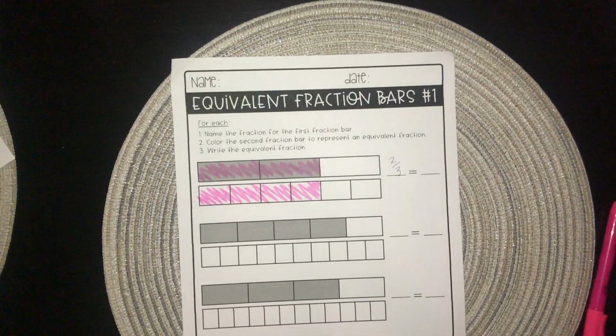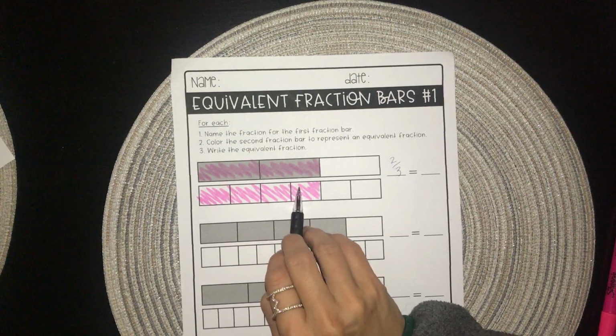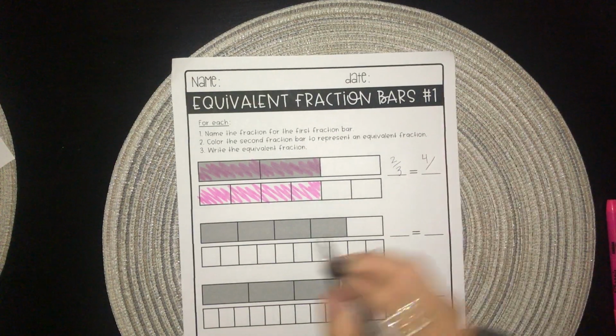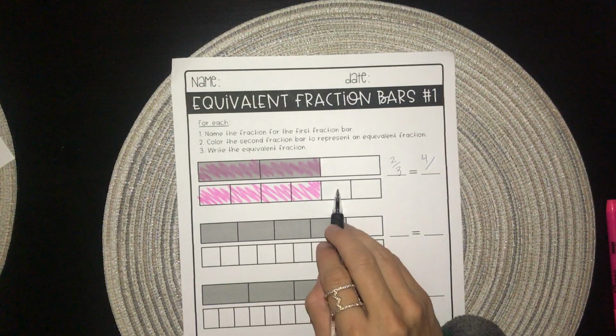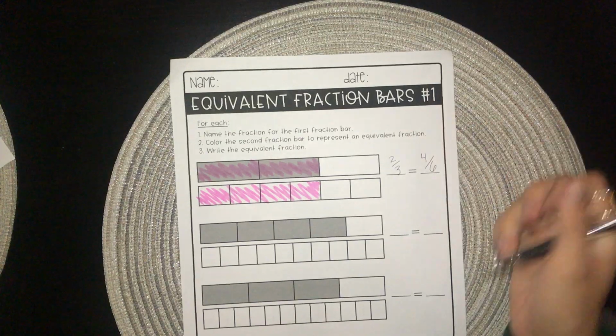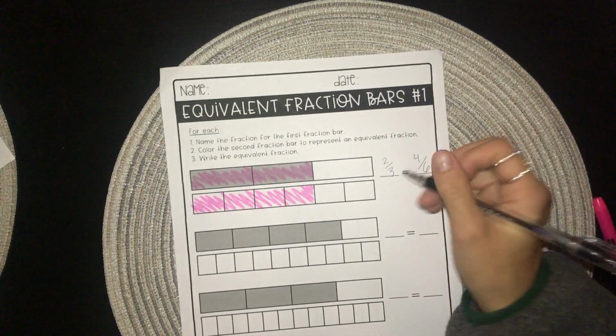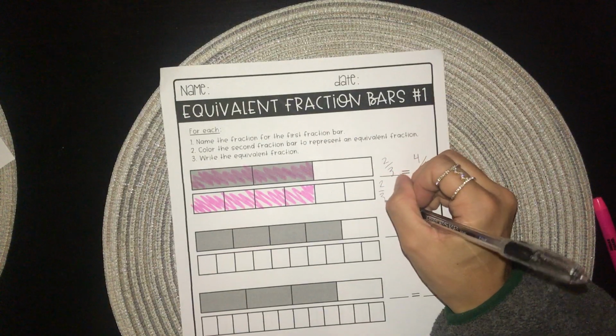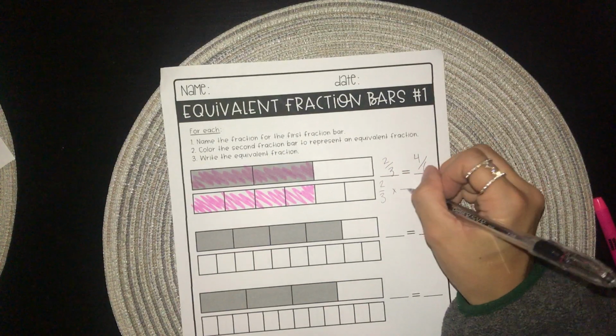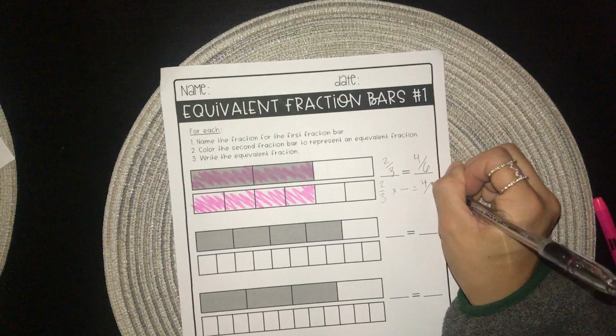In this one, we have 4 of the total 6. So 2/3 equals 4/6. And again, you can always check this with math. This is kind of an extended step, but you will eventually need to know how to do it. So I like to just show it just in case.